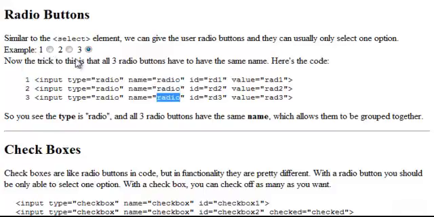All three have the same name. It's called radio. The value is different. That's not important. The ID is different. That's not important. What's important is that the type and the name are the same. What I mean is type, all three have to be radio, and the name, all three have to be radio.